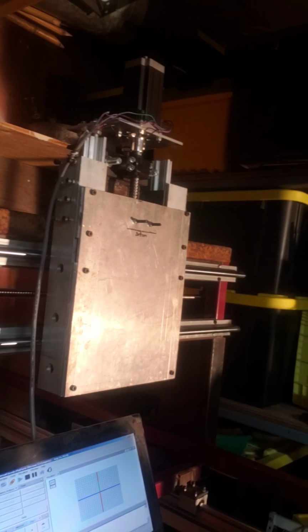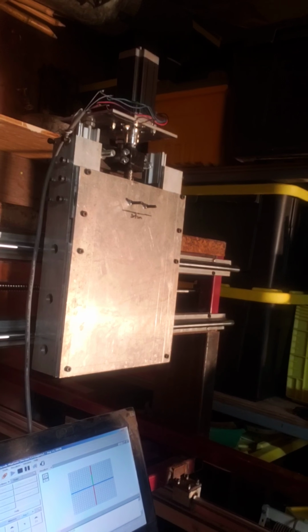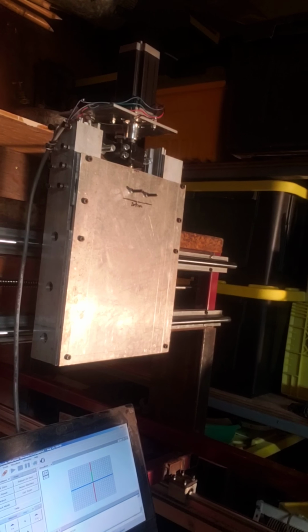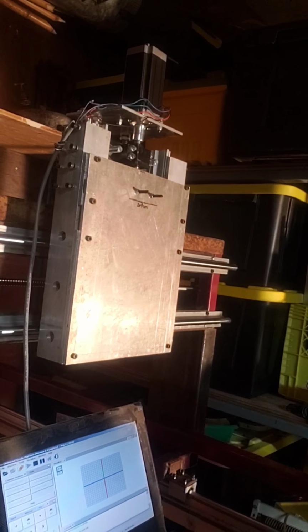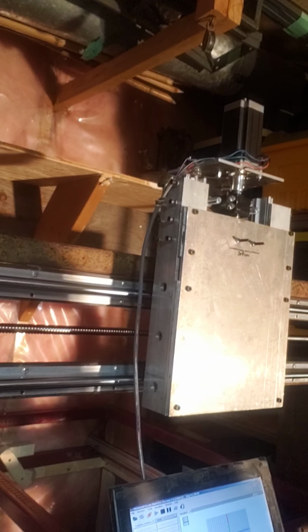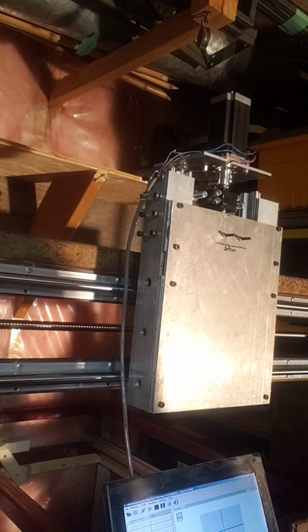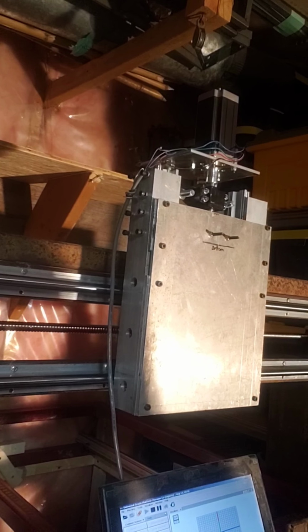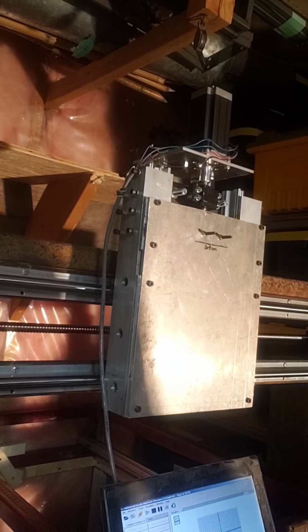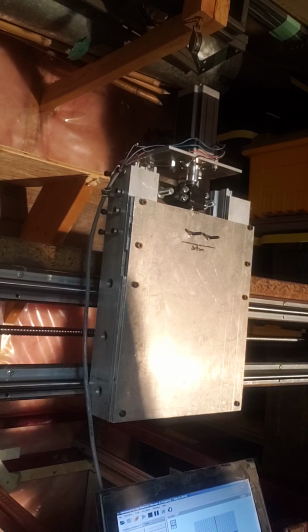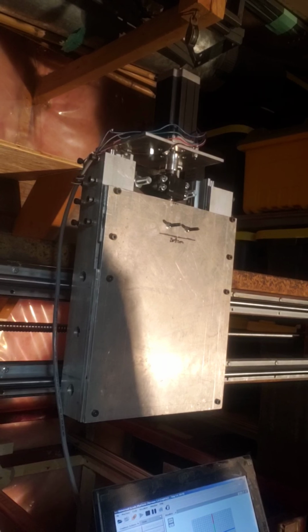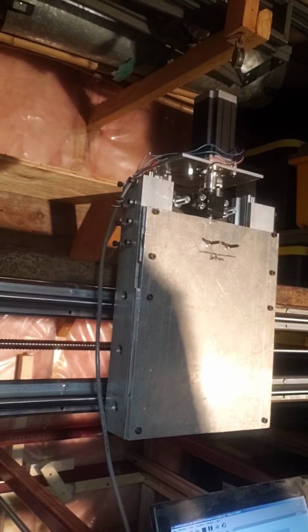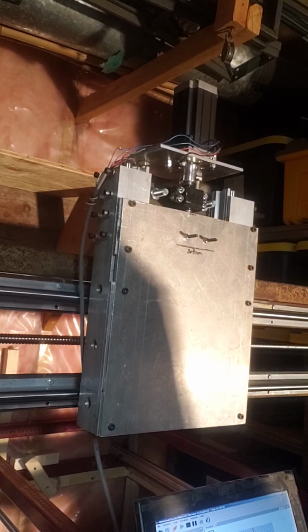Alright, so it goes that way. It's kind of just going slow and steady at the moment. I'm still working on the settings. These motors need to be specifically set up so that they can actually work to the best of their ability.